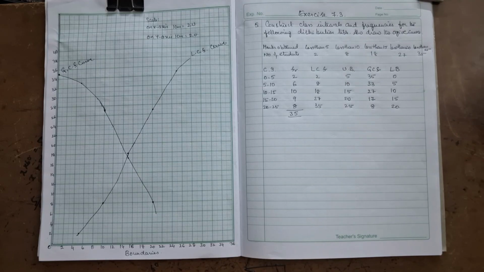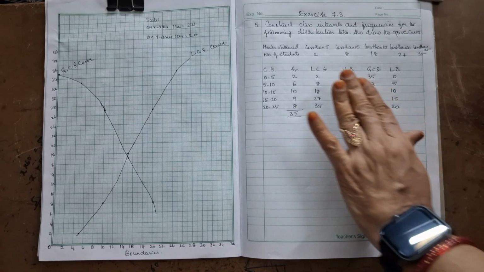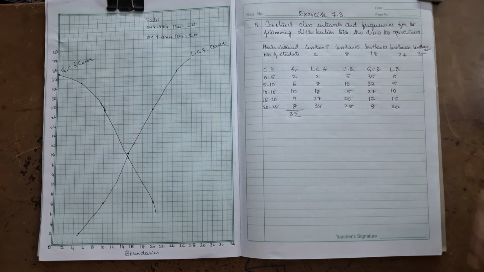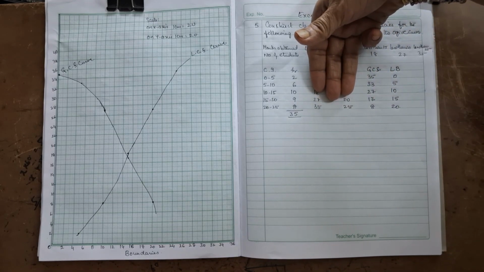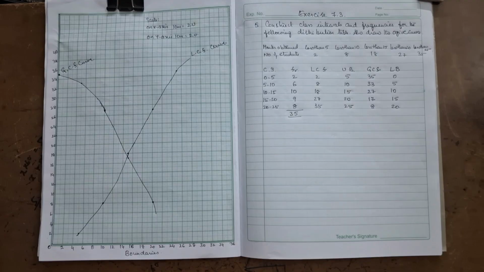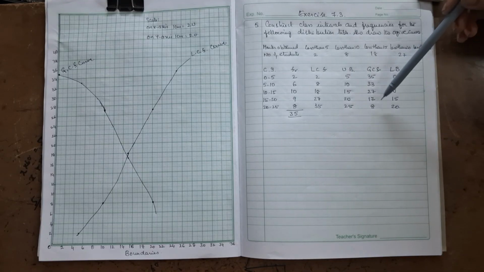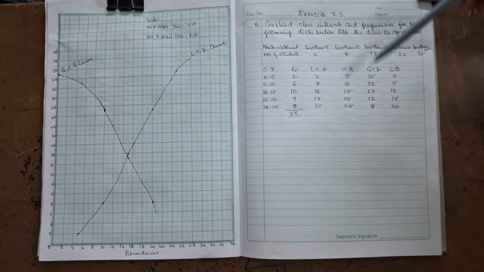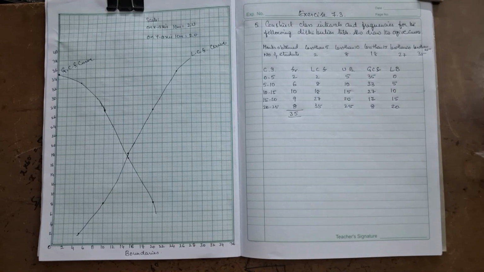So be careful, children. Look at just these two columns so that you can do it very easily. We have to concentrate on this column and this column. In between the two, you should not concentrate, to write the greater than cumulative frequency. After writing the greater than cumulative frequency, take the lower boundaries for them. These are 0, 5, 10, 15, 20.